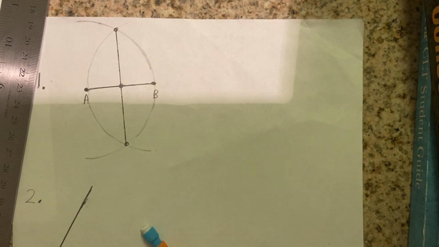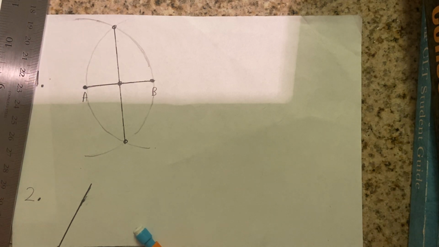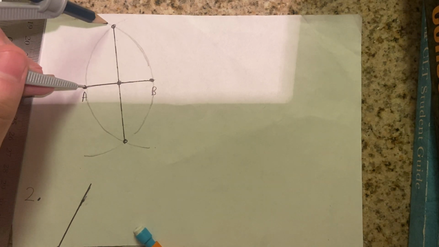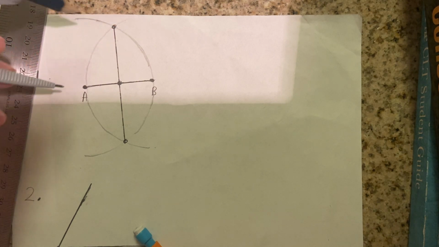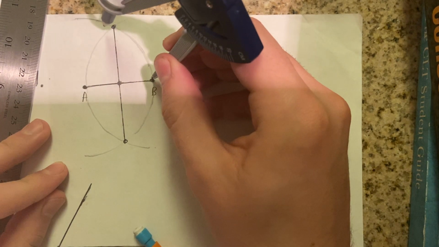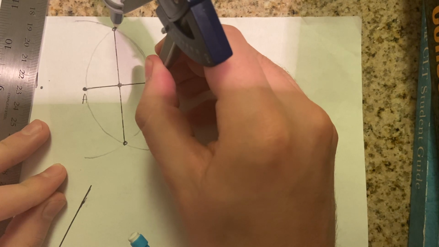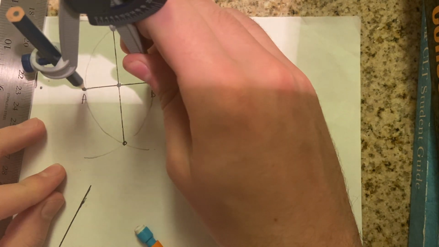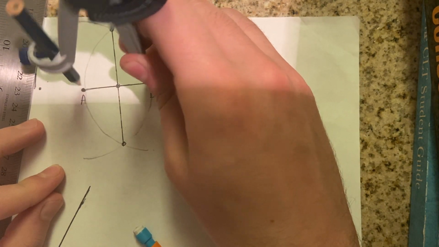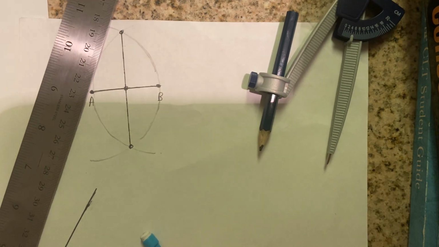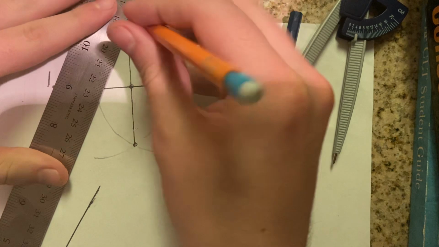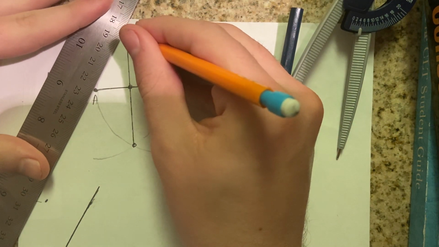For each of these, I want to make sure I show evidence as to why it's true. If you look, you can see that the distance from A to this top point is the same as the distance from B to this top point, which is the same as the distance from A to B. And so what we actually have here is an equilateral triangle. I'm going to go ahead and finish drawing the equilateral triangle.